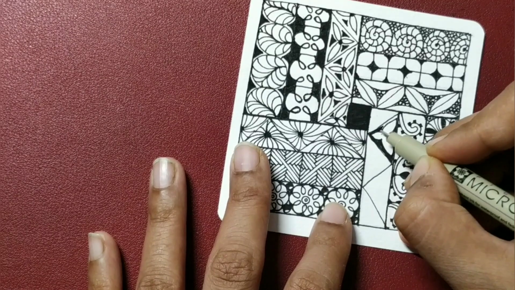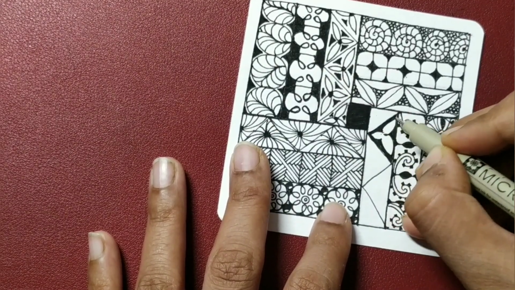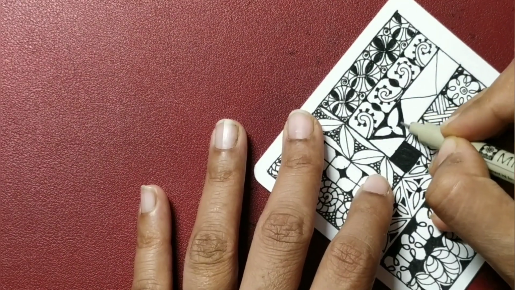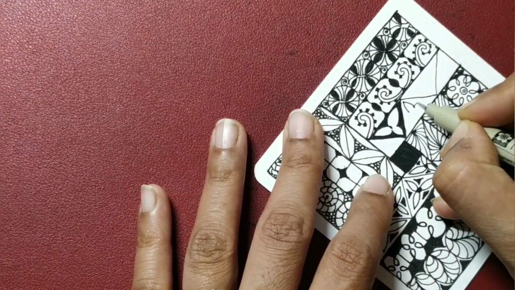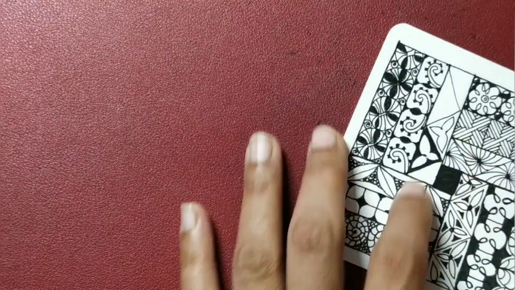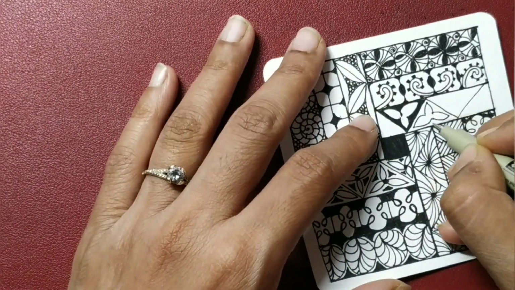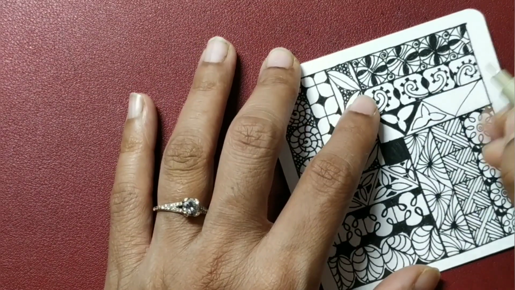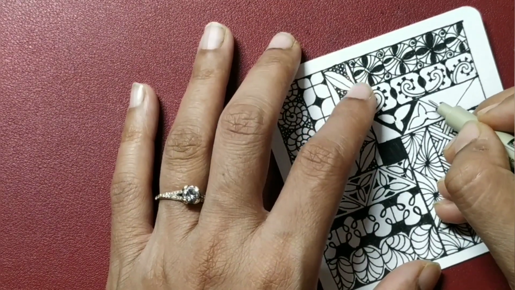Again capable of forming beautiful meta patterns when combined. Again 1 petal, 2 petal, 3 petal, and then you can leave one like that. I'm going to ink alternate ones, probably that will look better here.